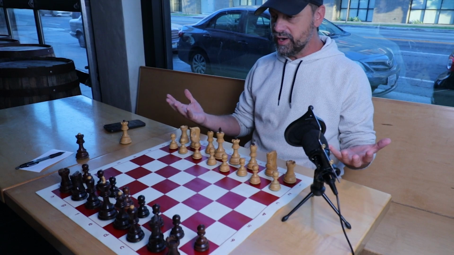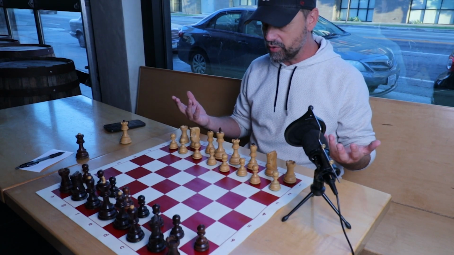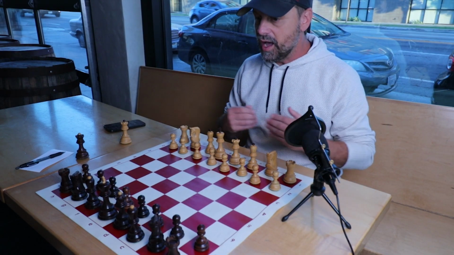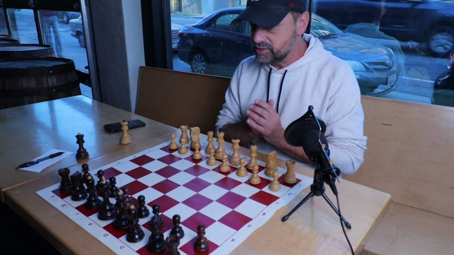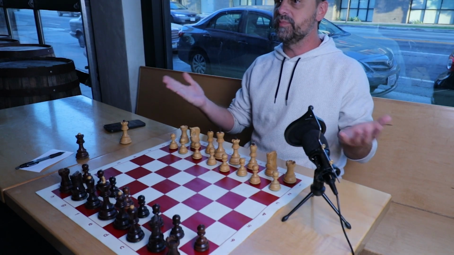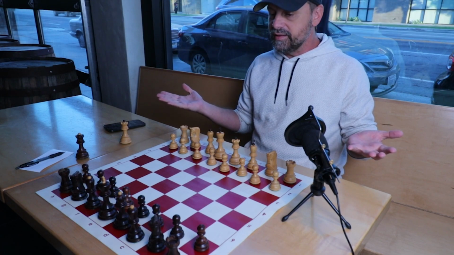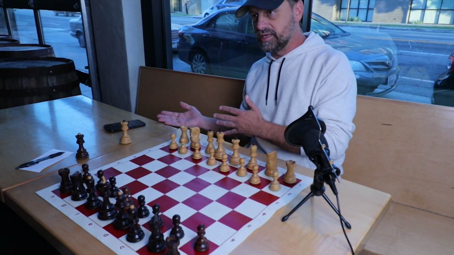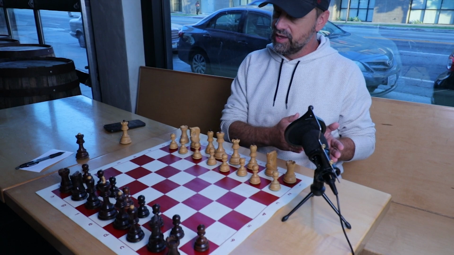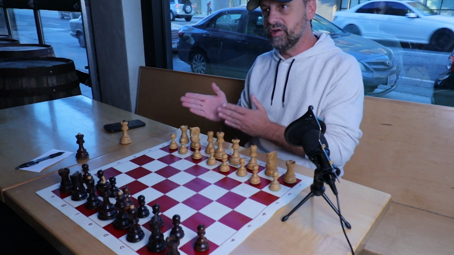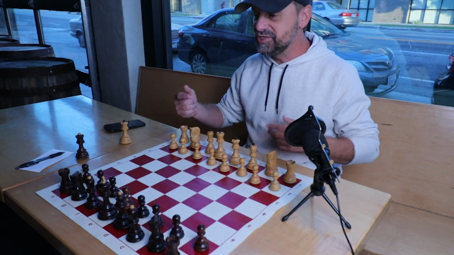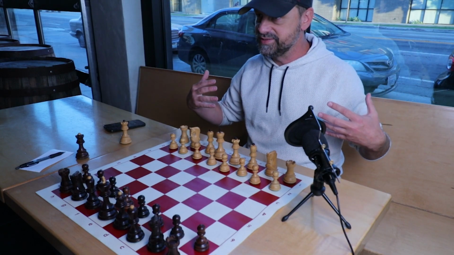But then we want to get a little more sophisticated about the way we play chess. My student the other day called it keeping your options open. Chess is all about making decisions, and to get better at chess we have to make better decisions, and to make better decisions we have to have more options.